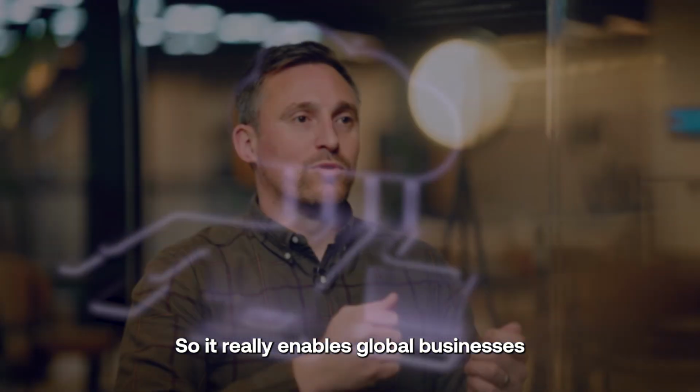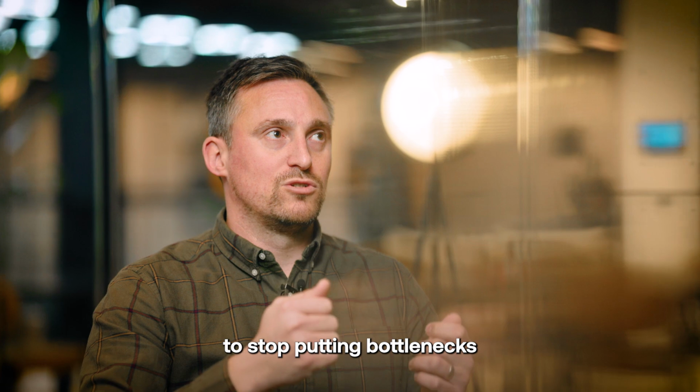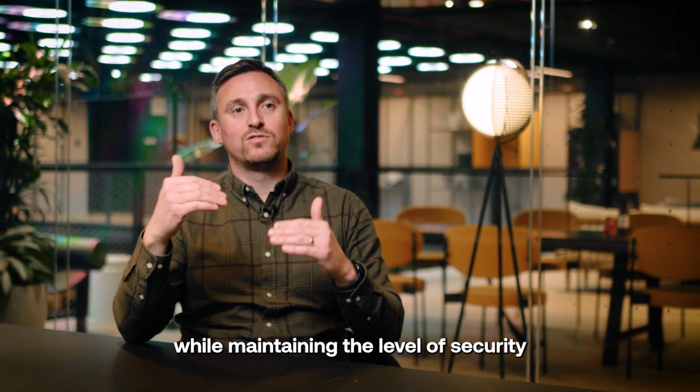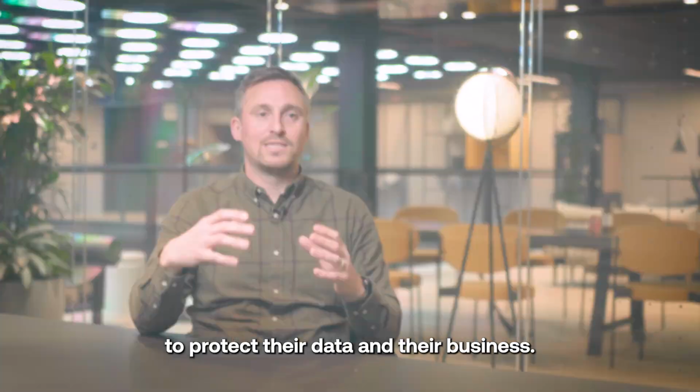So it really enables global businesses to stop putting bottlenecks in the way of their employees while maintaining the level of security and compliance they need to protect their data and their business.